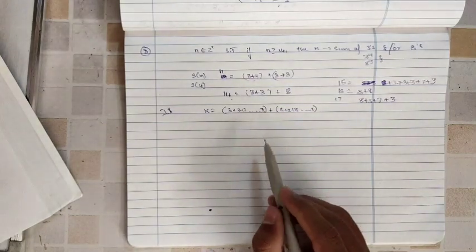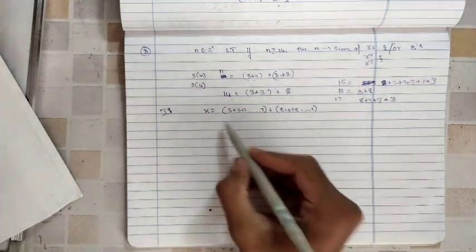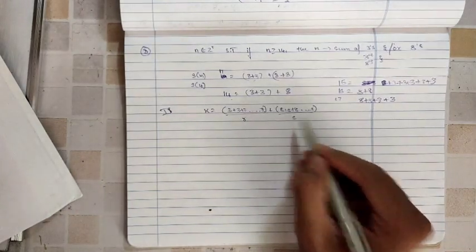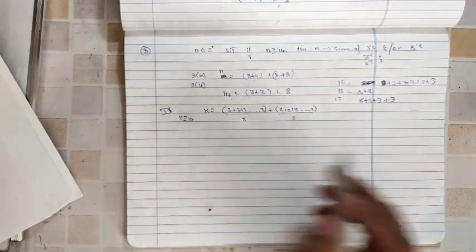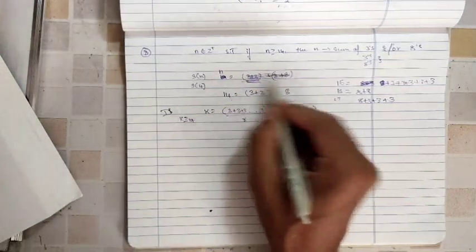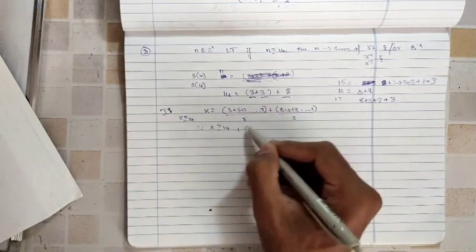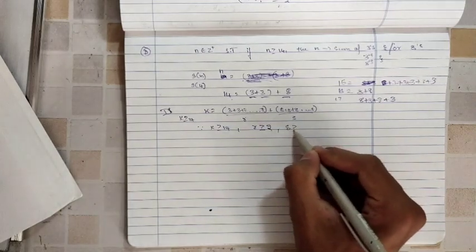Now suppose the representation of k has r number of 3's and s number of 8's. What they are saying here is, how many times 3 is there? r number of times. How many times 8 is there? s number of times. And k is greater than or equal to 14. So since k is greater than or equal to 14, r should be greater than or equal to 2 for sure, and s should be greater than or equal to 1.